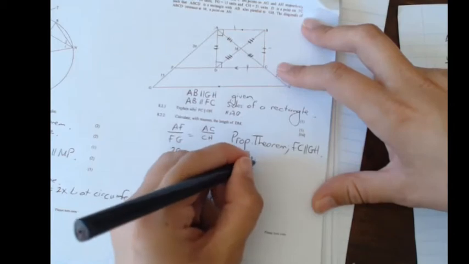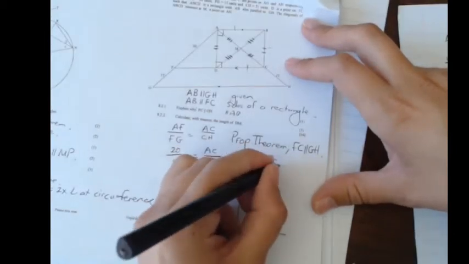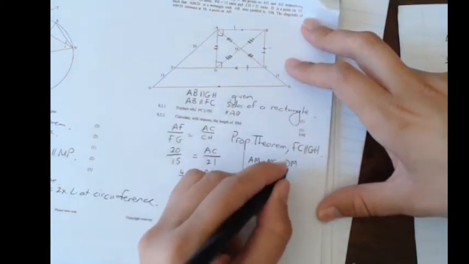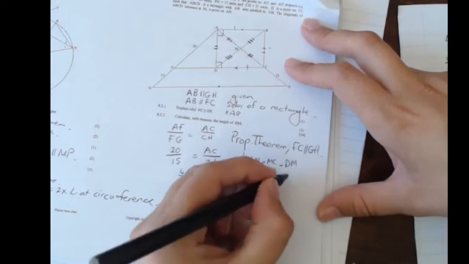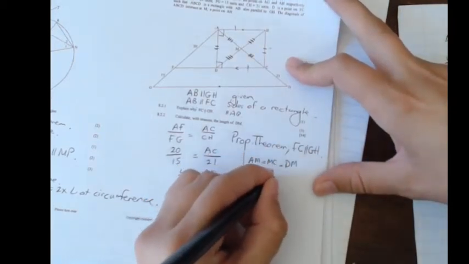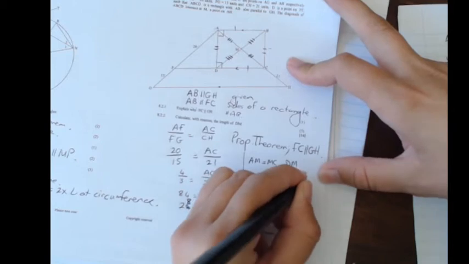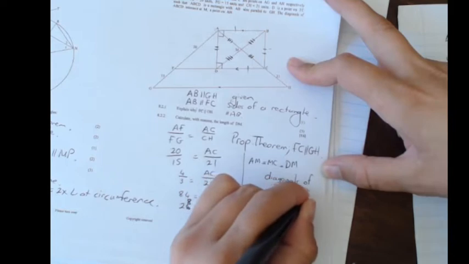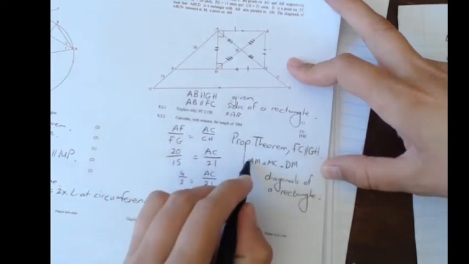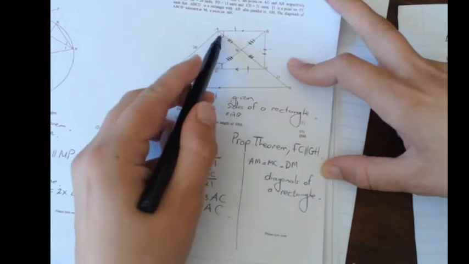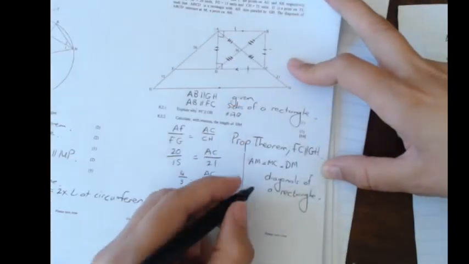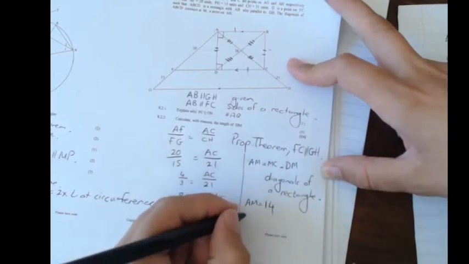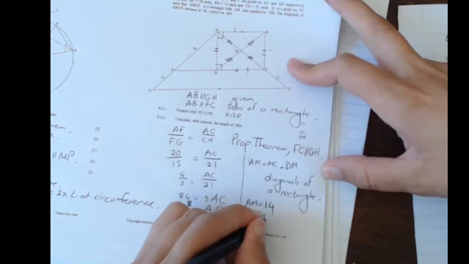So since AM is equal to MC is equal to DM for that matter, because they are diagonals of a rectangle, and AM plus MC is AC, which is 28, AM and MC are each going to be 14, half of 28, so that also makes DM 14.